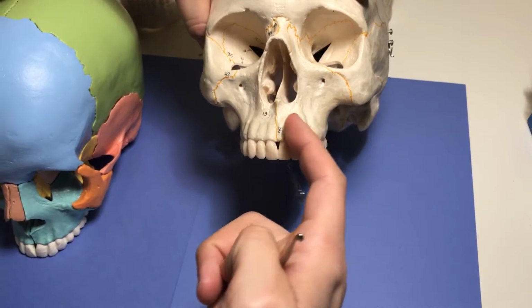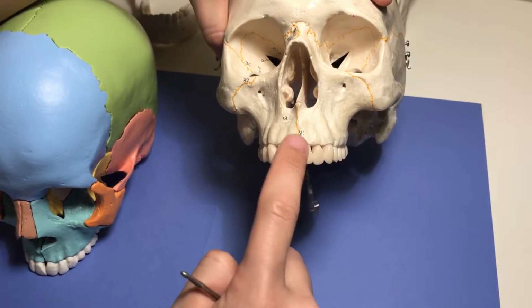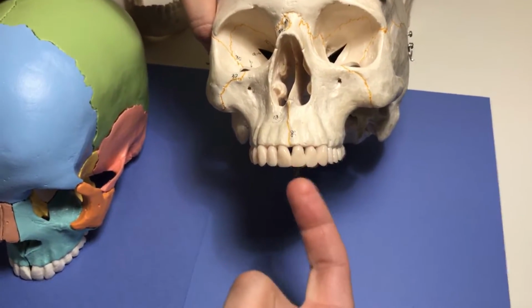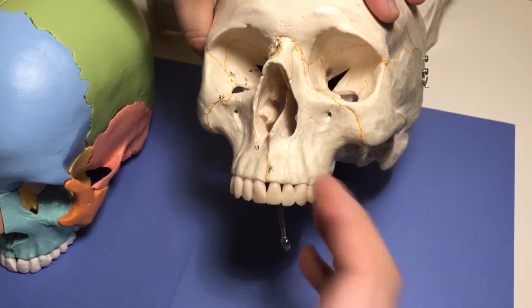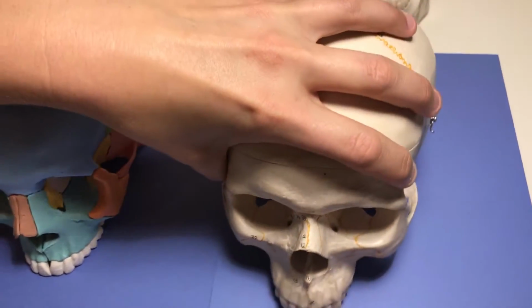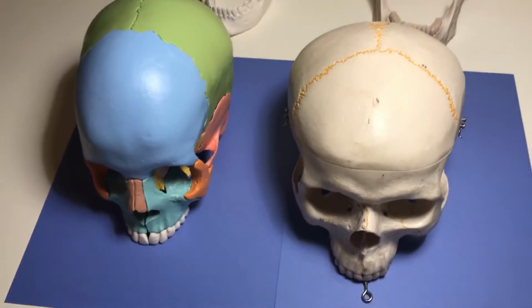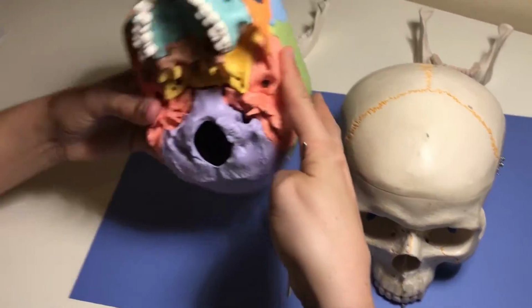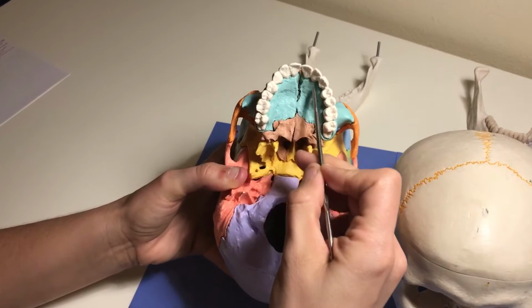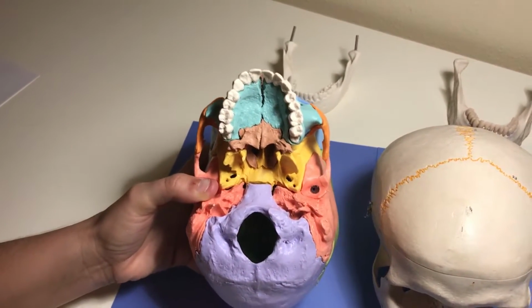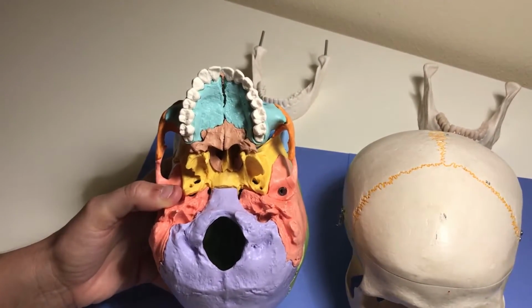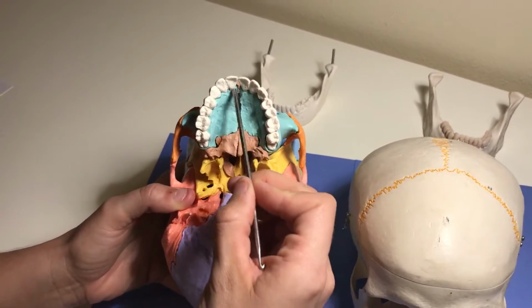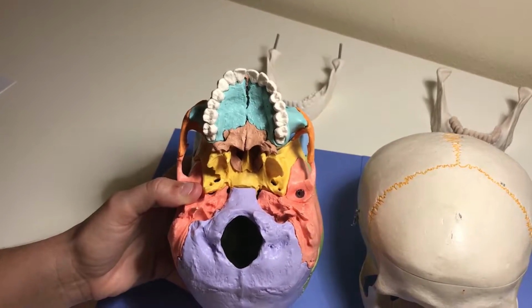The maxilla contains these alveolar processes through which the teeth will be embedded, and so you see the teeth on the upper jaw. The maxillary bones help form the anterior roof of the hard palate. If I flip this over, all this light blue is the hard palate. If you put your tongue against the roof of your mouth, that's the hard palate that you're feeling, hard because it's made up of bone. This is all maxillary bones, the anterior portion of the hard palate.